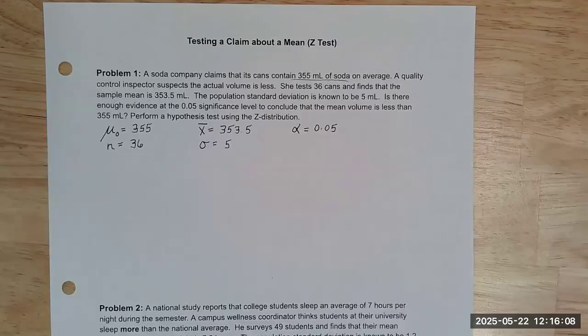Okay, so when we're doing a hypothesis test, we need a null hypothesis and we need an alternative hypothesis. The null hypothesis is always the boring one. It's the thing that would mean status quo, business as usual. Business as usual is usually what the claim is telling you. Not always, but it's often what the claim is telling us. And here the claim is that the can of soda has 355 milliliters of soda in it. In this case, that would be the boring news. It would mean the company's not lying to you.